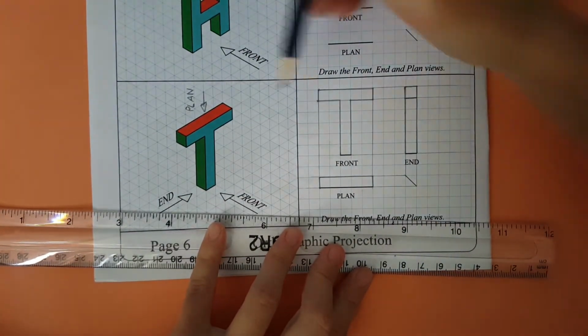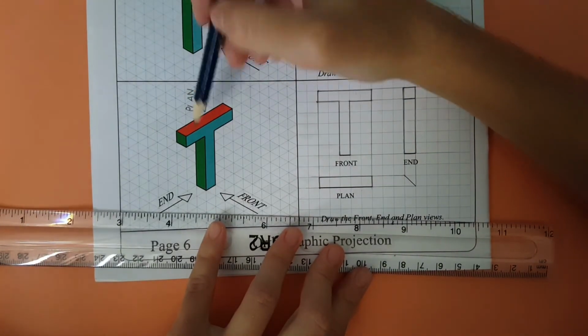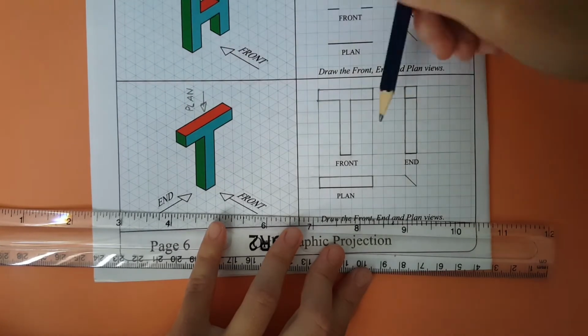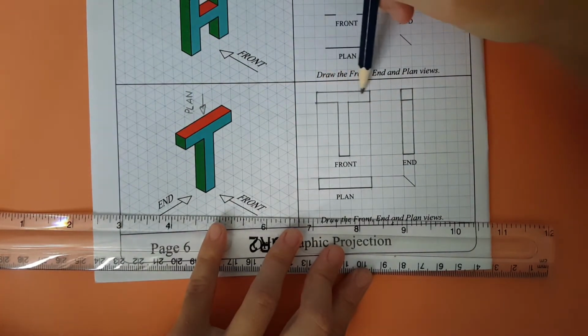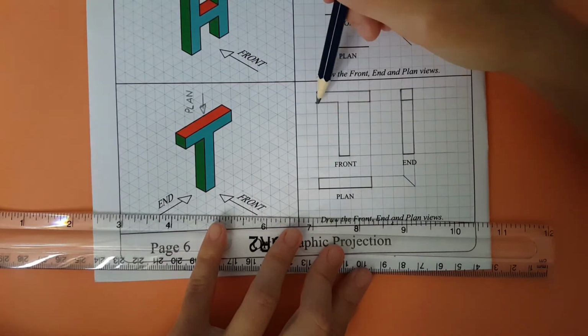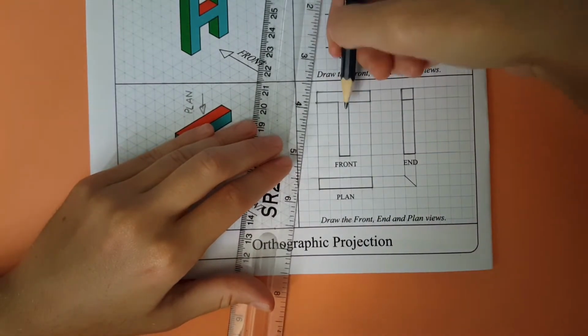Now let's start drawing the hidden detail on the plan to show that underneath the horizontal beam there is that column over there of our T shape.